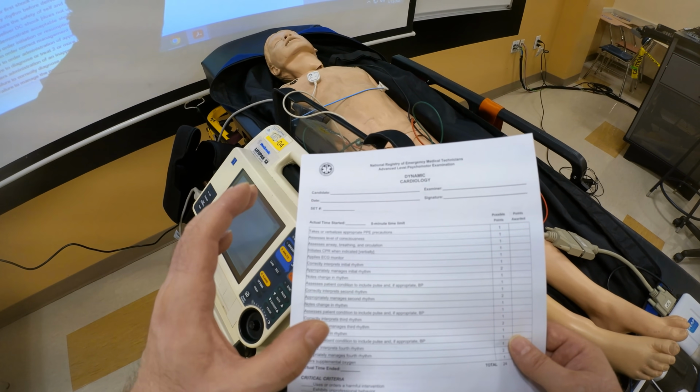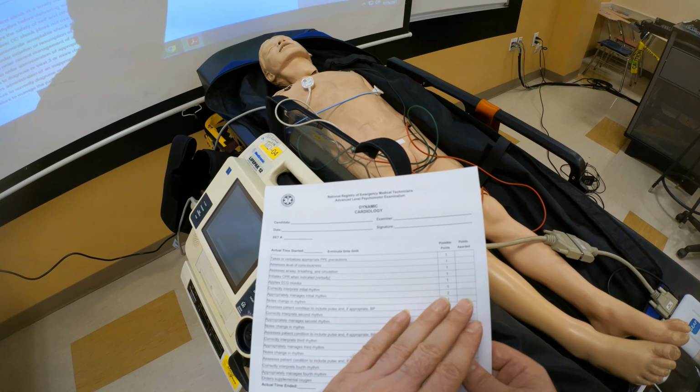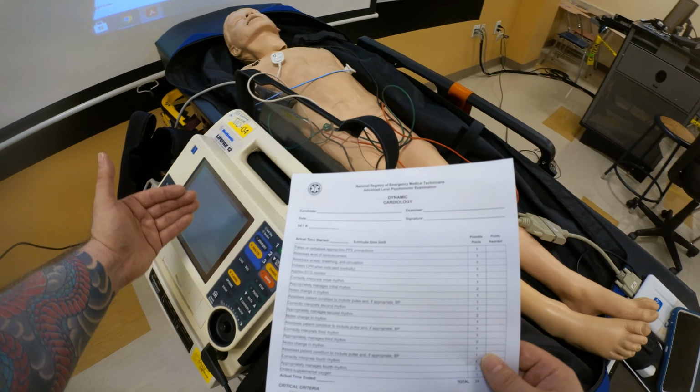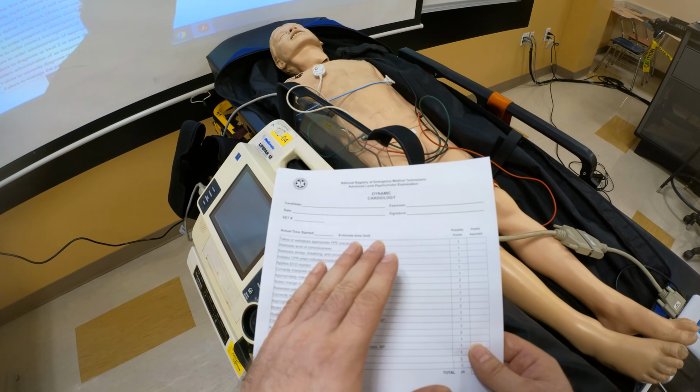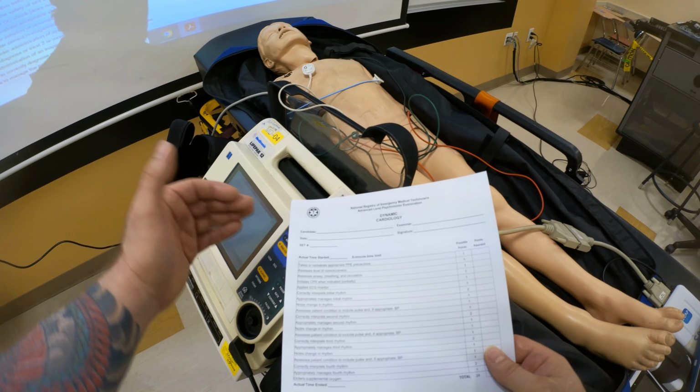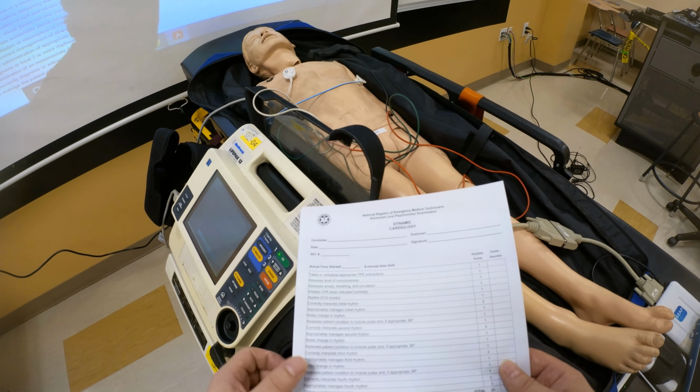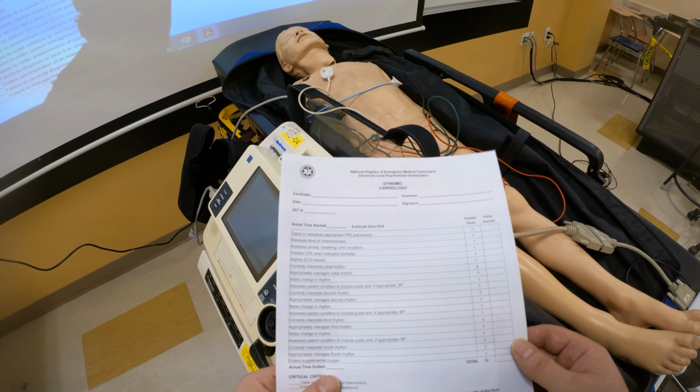So this is the distinction between testing and AHA and real life. In testing, you see a change in the rhythm, you treat it appropriately. In real life, you follow AHA criteria, you run it as per the AHA guidelines, you deliver the shock, and for the next 2 minutes, you're doing CPR and any other therapies. So you need to explain that to the students.